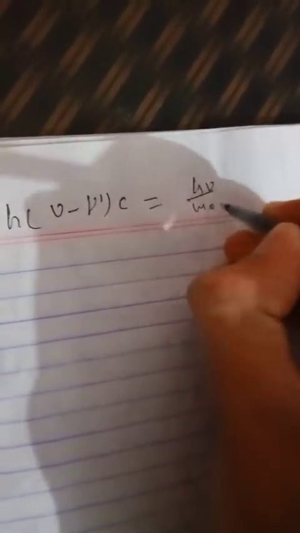So if we simplify this equation further, we can write h can be taken outside, and it will be h nu divided by m naught c, and we have simply brought this m naught c to the RHS.